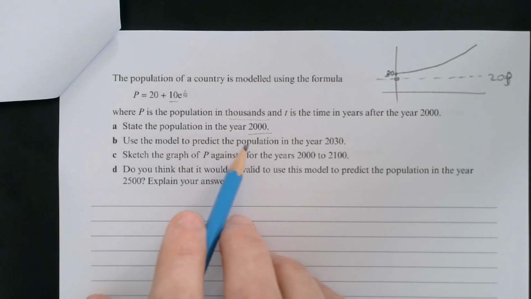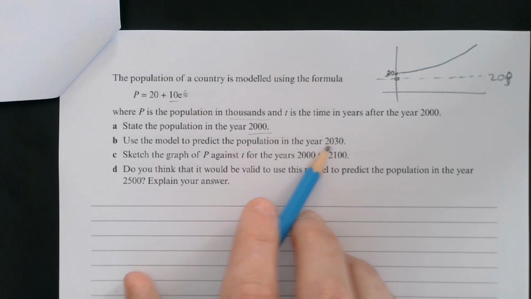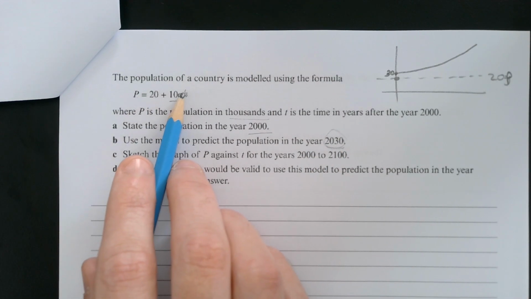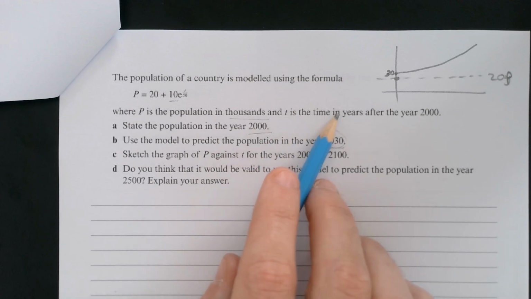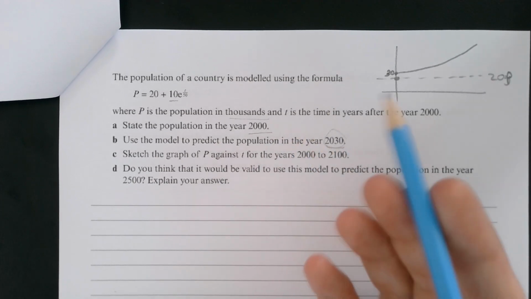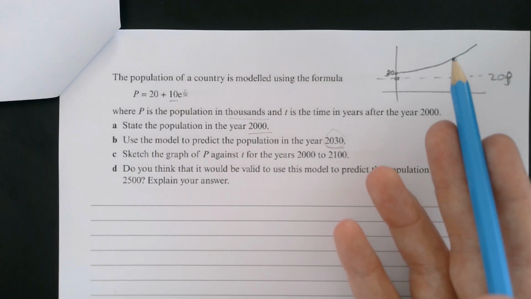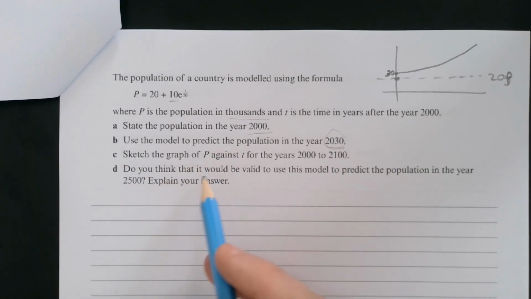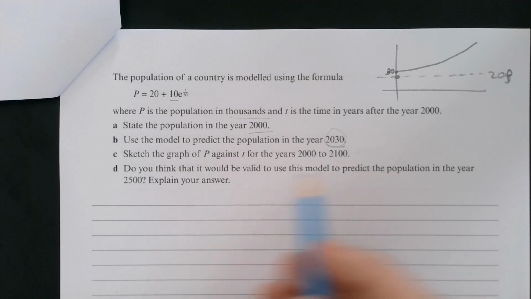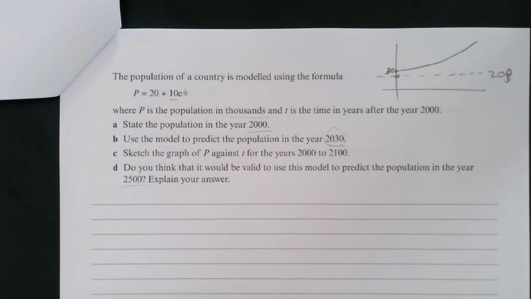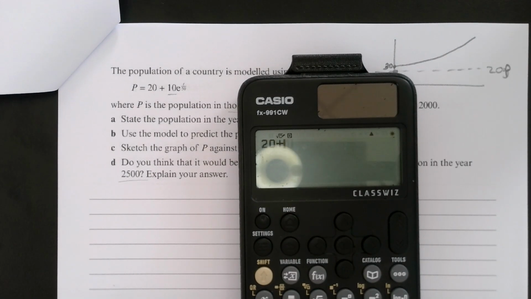Use the model to predict the population in the year 2030. If it gives you a number, you're going to put that number in. So here t is going to be 30 because t is the number of years after 2000, so 2030 is 30 years after 2000, so put in t equals 30. Sketch the graph, that's over here. And do you think that it would be valid to use this model to predict the population in the year 2500? Again, it gives you a number. Put that number, in this case 500, in, and it'll probably come out to be ridiculous. But just do it. Put the number in.